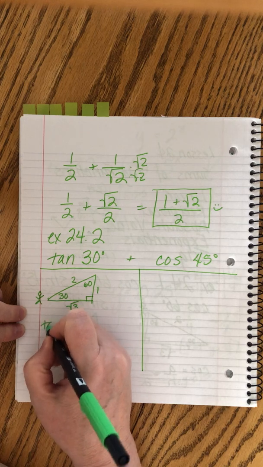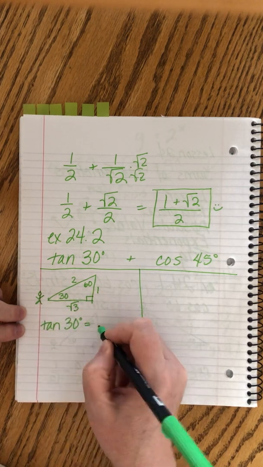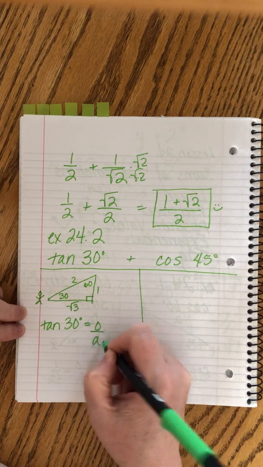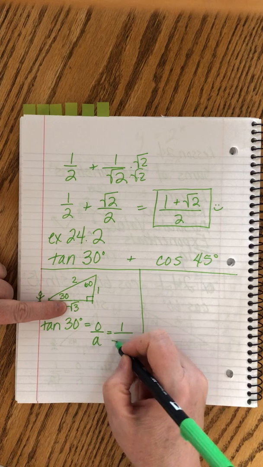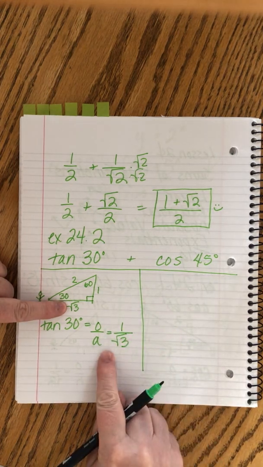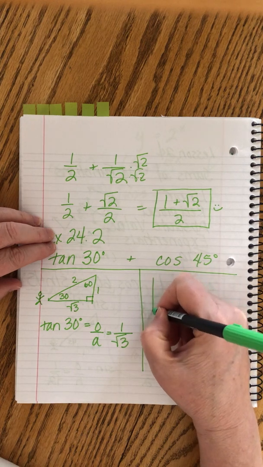And we want the tangent of 30 degrees. Tangent is over Arthur, right? So that would be the opposite side over the adjacent side. All right, there we have that. Now we're ready to do this little puppy dog.